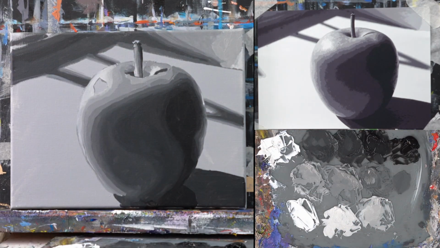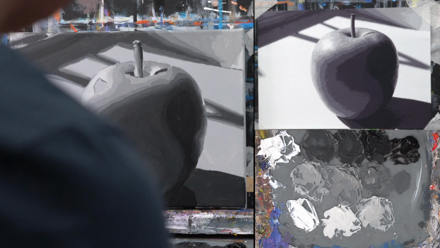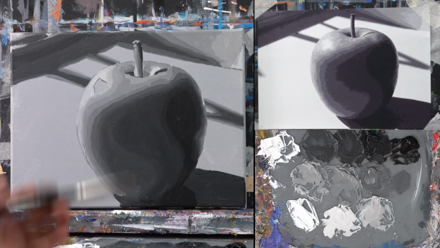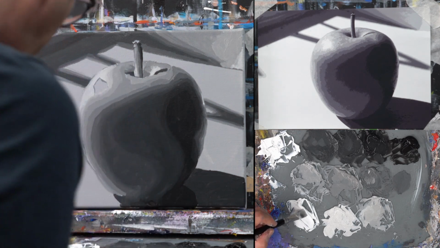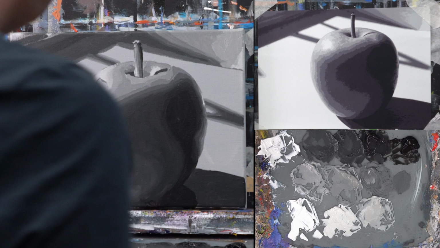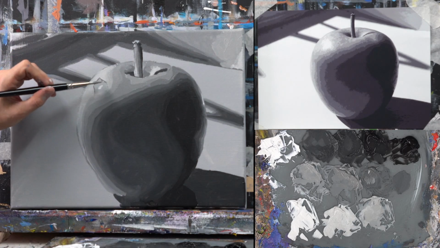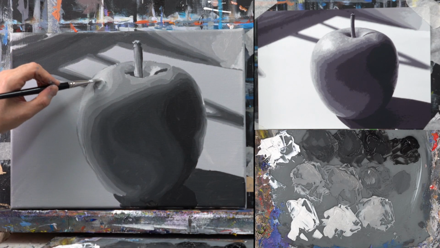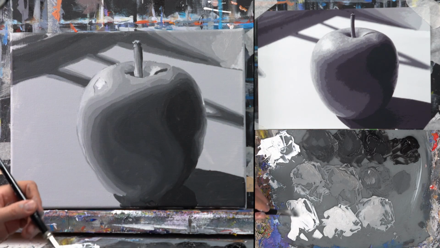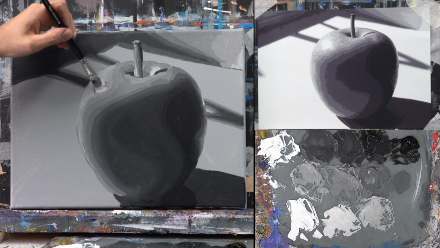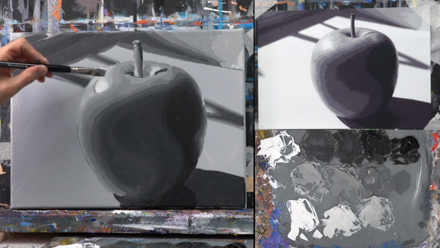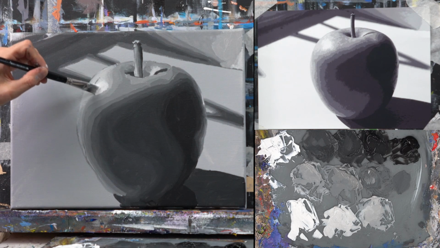And now, last but not least, the lightest value. And then, I hope, everything will start working. So, just grab this one. Let us start with the highlight on the apple. And again, it is almost white, but not pure white. We've established that when we started this painting, when we looked for the tonal values.